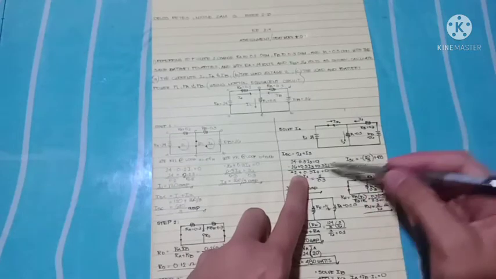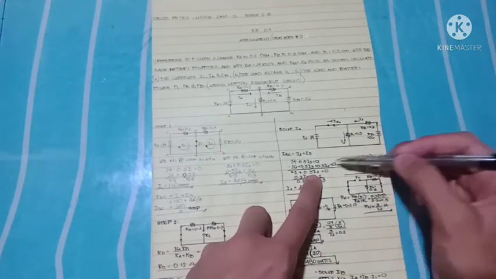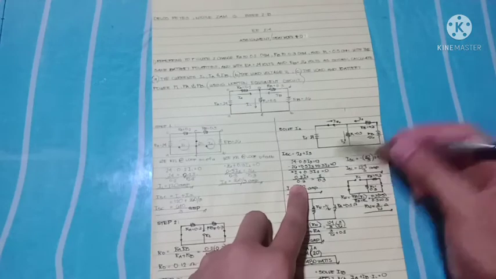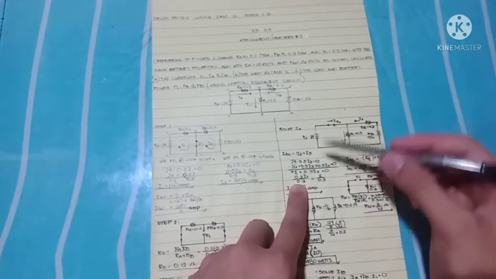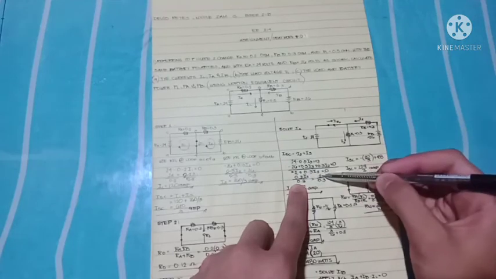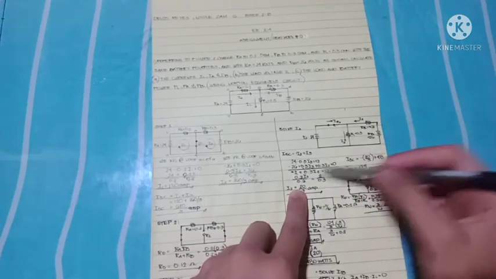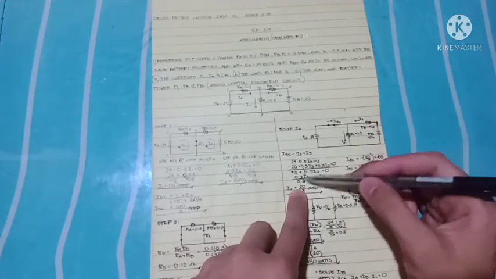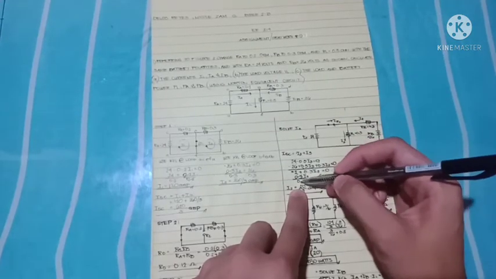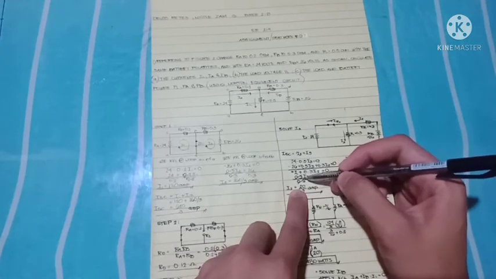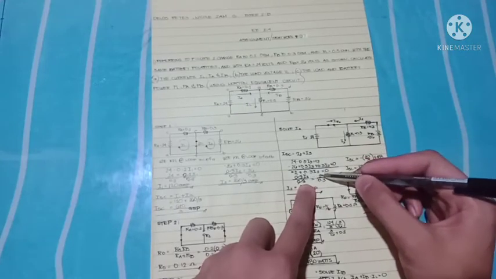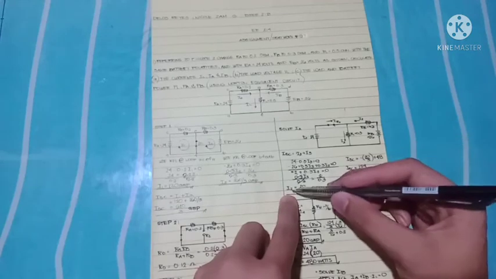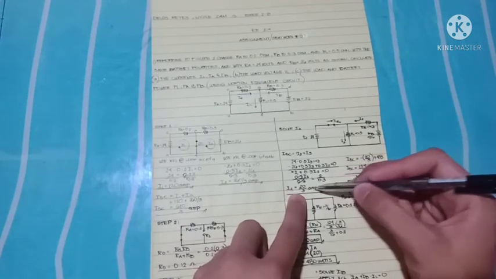So plus 0.3 I2 is equal to 0. Then transpose negative 2 to the right side. So 0.3 I2 is equal to 2. Then divide both sides by 0.3. So 0.3 will be cancelled, I2 will remain. So 2 over 0.3, we will get I2 is equal to 20 over 3 amps.